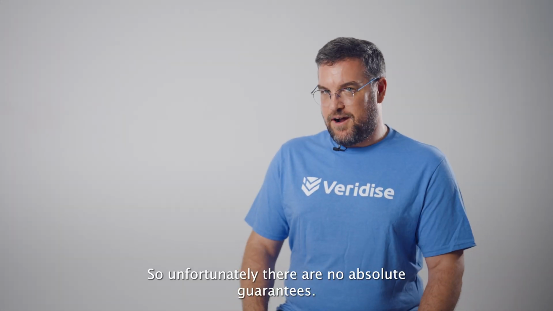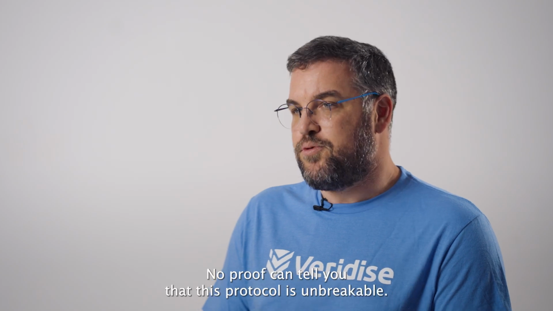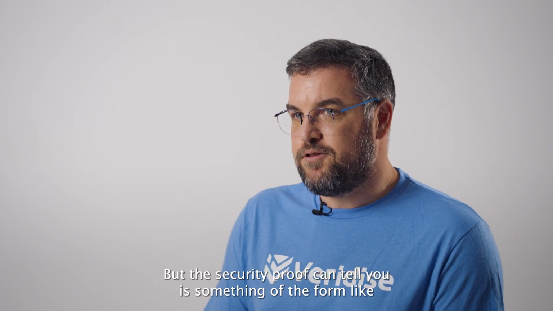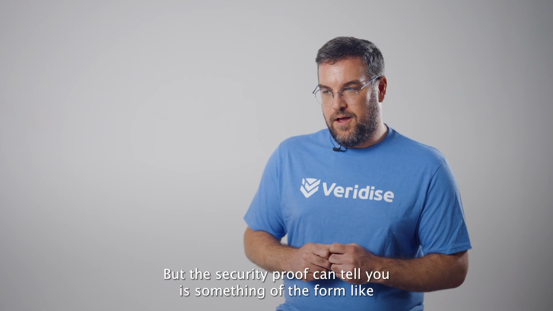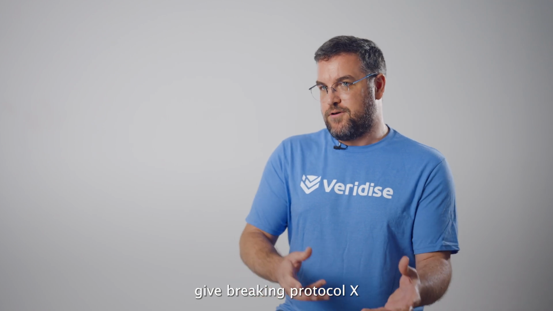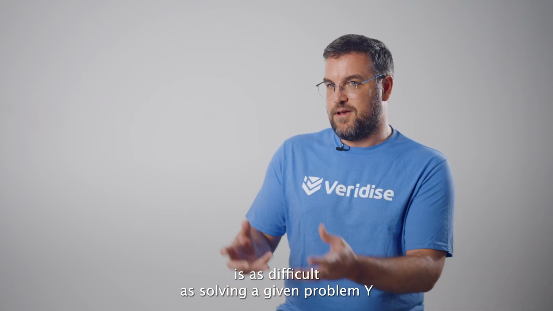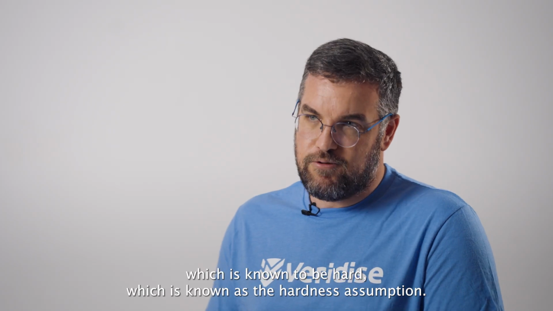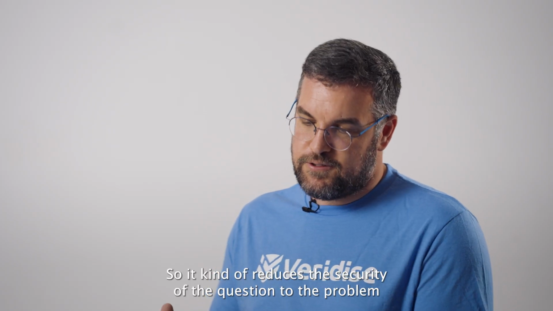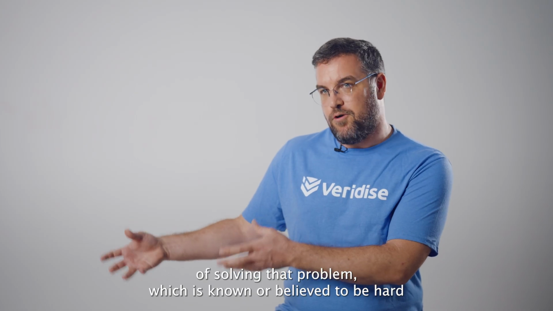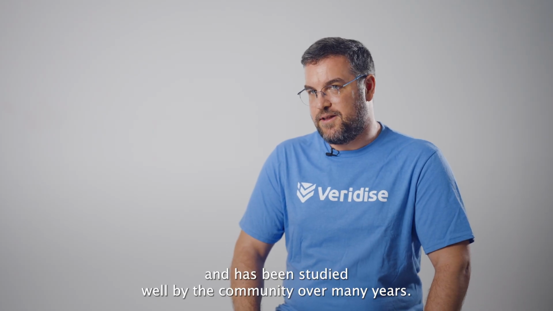So unfortunately, there are no absolute guarantees. No proof can tell you this protocol is unbreakable. What the security proof can tell you is something of the form: given these assumptions on the adversary, breaking protocol X is as difficult as solving a given problem Y, which is known to be hard, which is known as the hardness assumption. So it reduces the security question to the problem of solving that problem, which is known or believed to be hard and has been studied well by the community over many years.